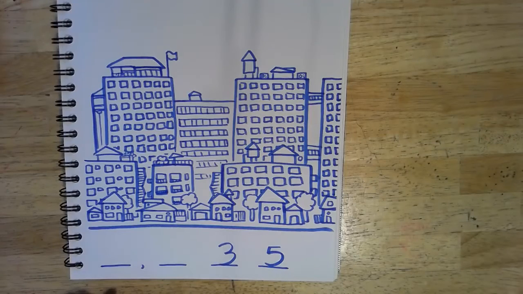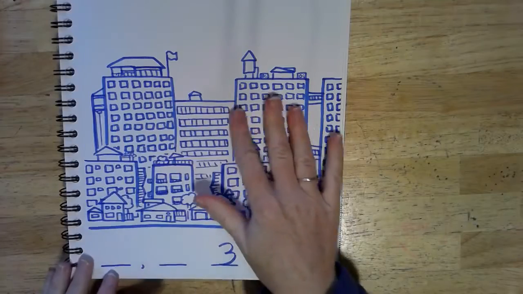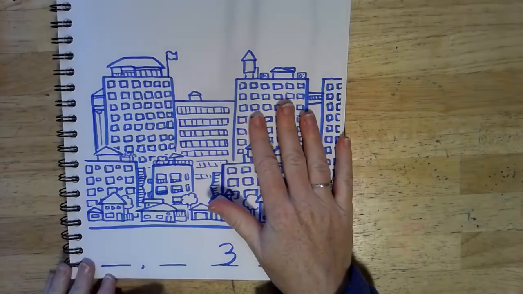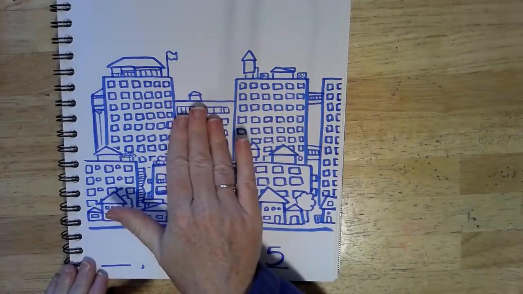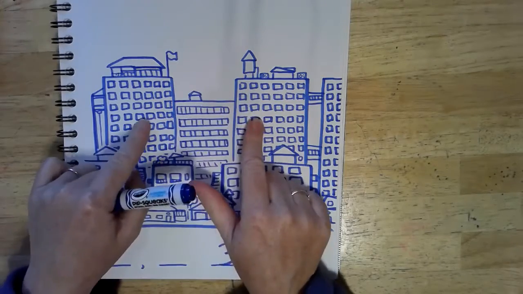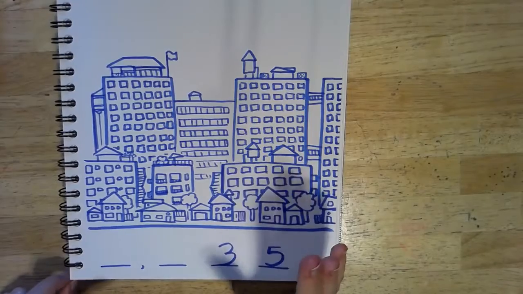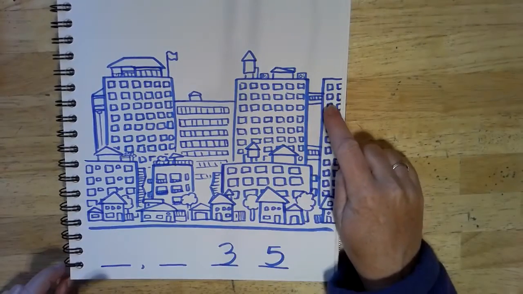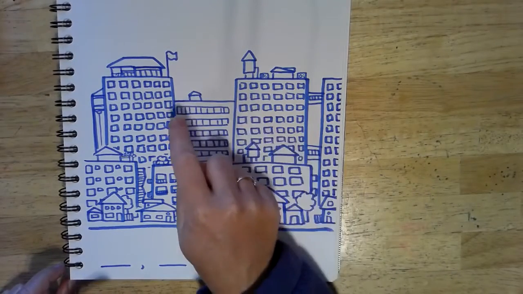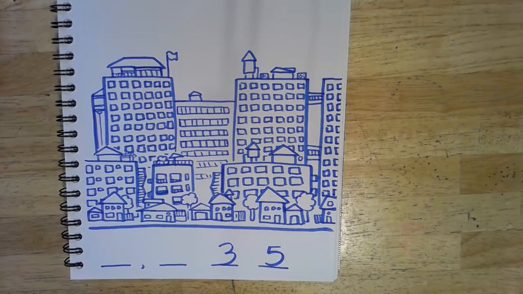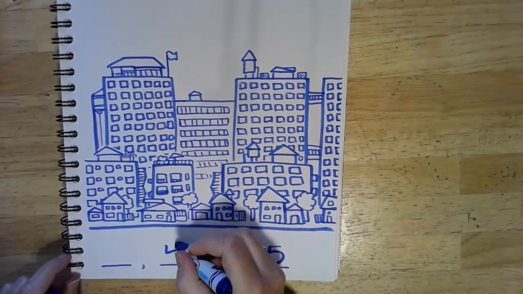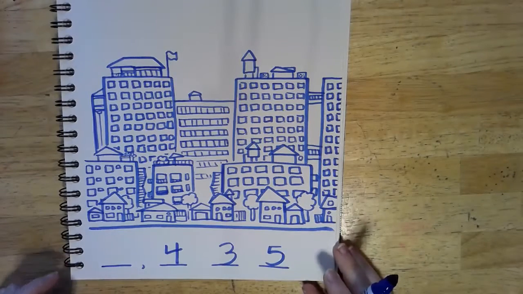Alright, so now I've added my high-rise apartment buildings. High-rise apartment buildings can hold hundreds of families. So I have one that's a little further back and kind of in between, being overlapped by these other two. But if I count up my apartment buildings, I have 1, 2, 3, 4 high-rise apartment buildings. That means that I have 400 families.